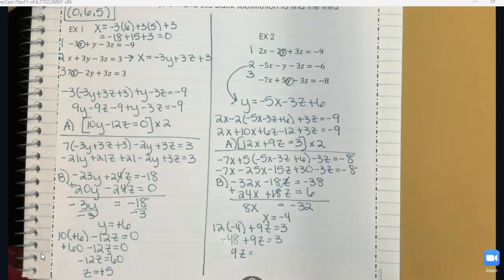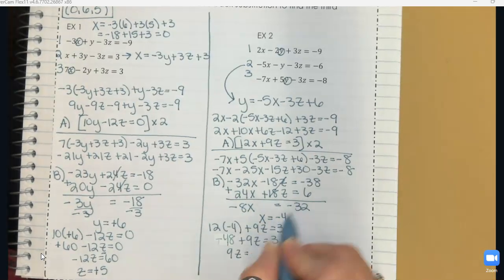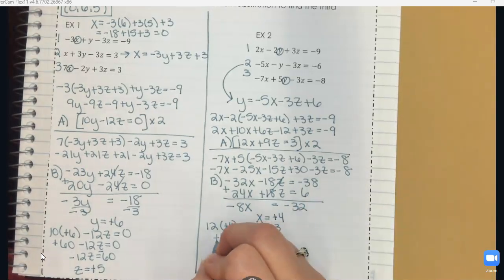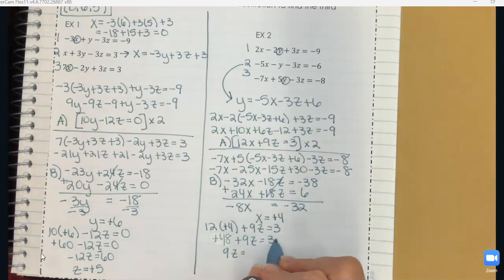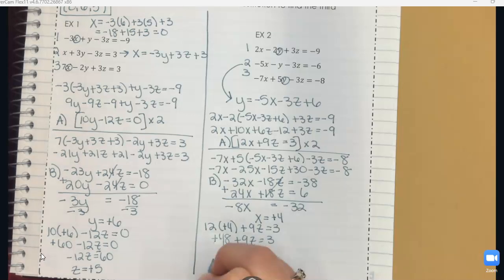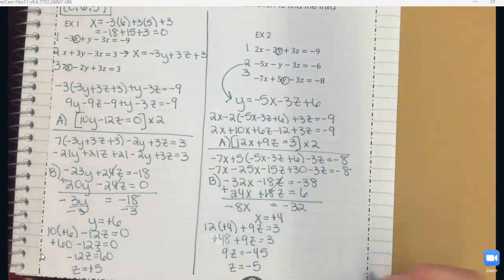I do apologize, I made a similar mistake again. Negative 32 plus 24x would be negative 8. So when you divide the negative by a negative, this would become positive. So positive 4 gives you positive 48. 3 minus 48 gives you negative 45. Dividing both of those by 9, z gives you negative 5.